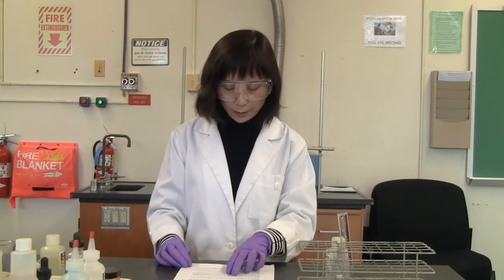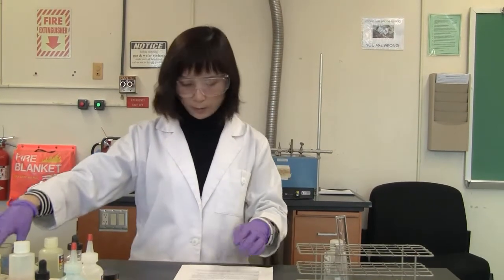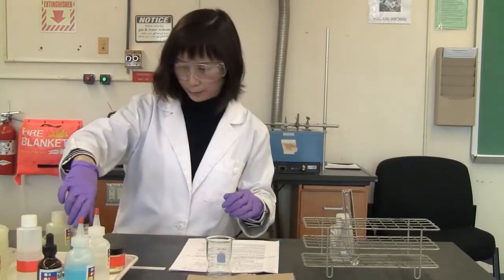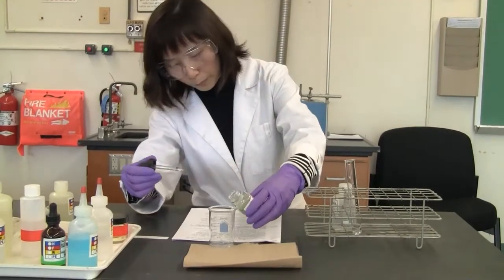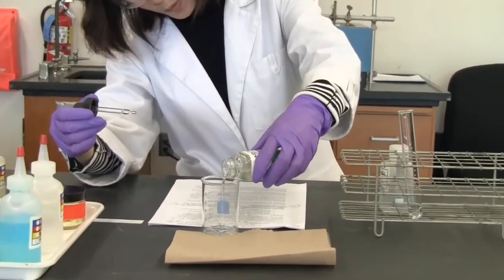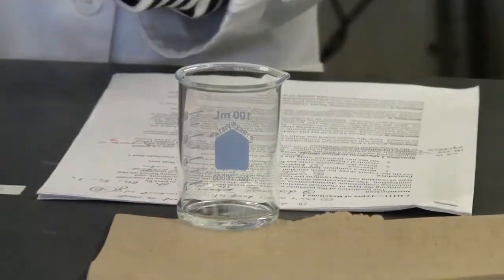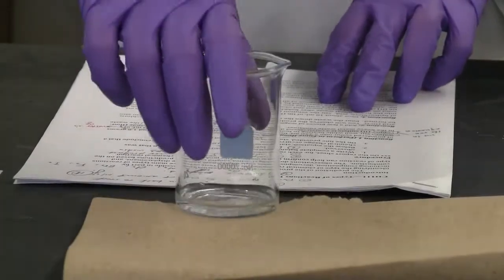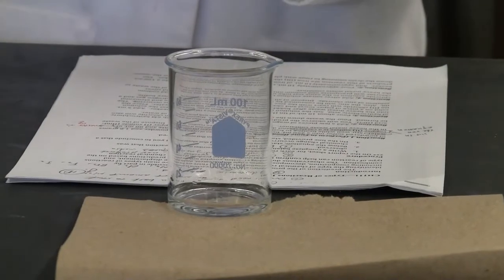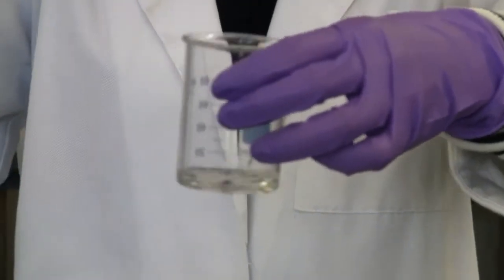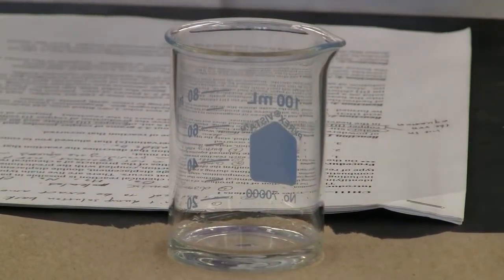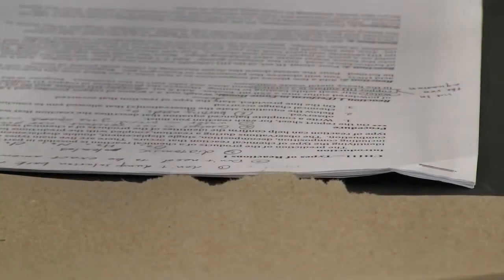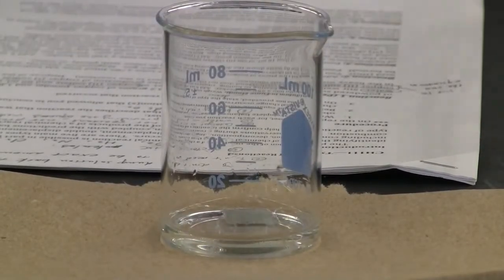We need to pour 10 milliliters of tin 2 chloride into a 100 milliliter beaker. Okay, about 10. We don't need the exact amount. Just observe the change. Then 5 milliliters of hydrochloric acid. So we're going to add hydrochloric acid, and you're going to observe the change. Then 2-3 pieces of zinc. So 1 big piece will be enough. You're going to see something happening here.